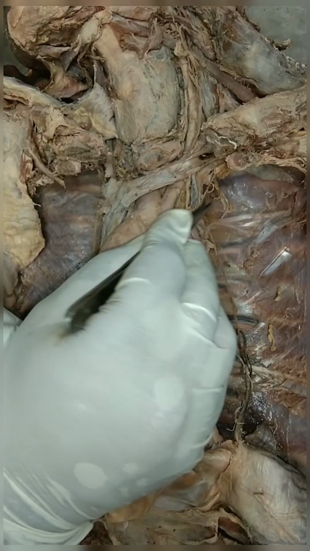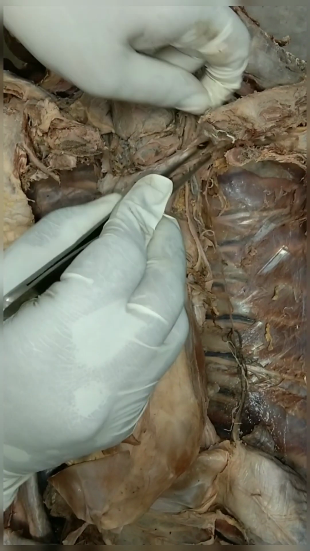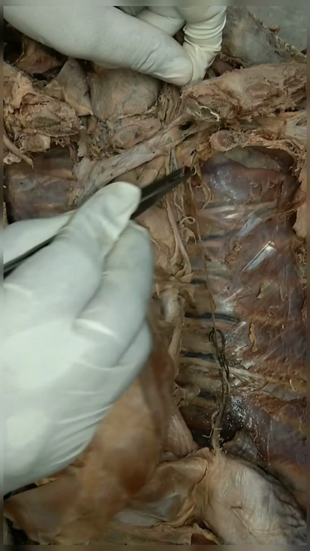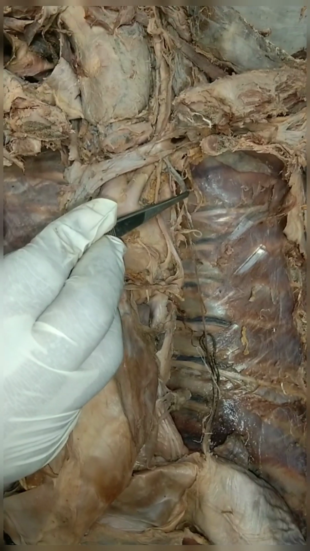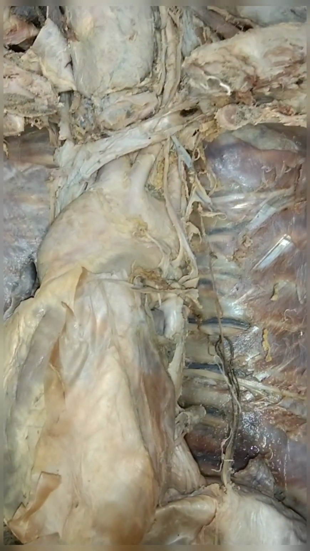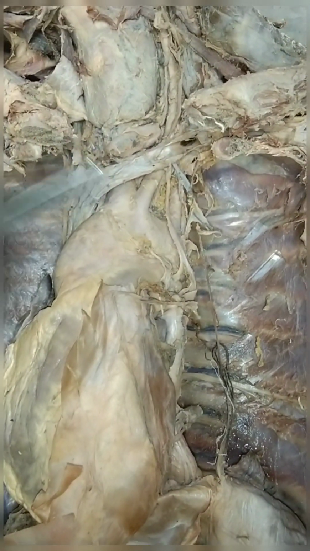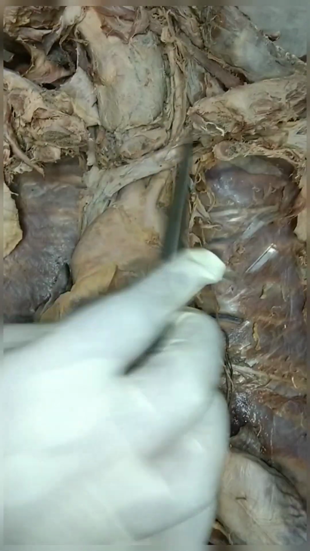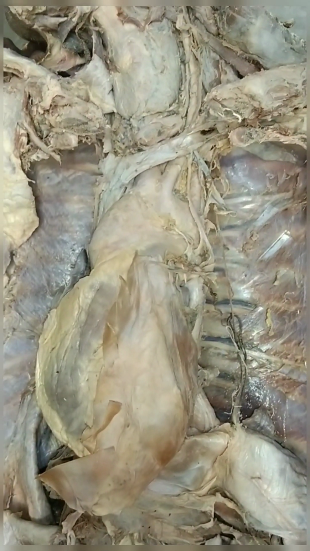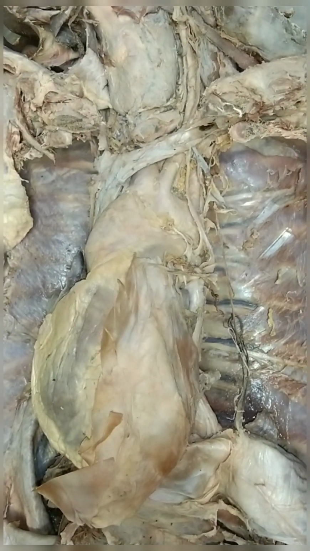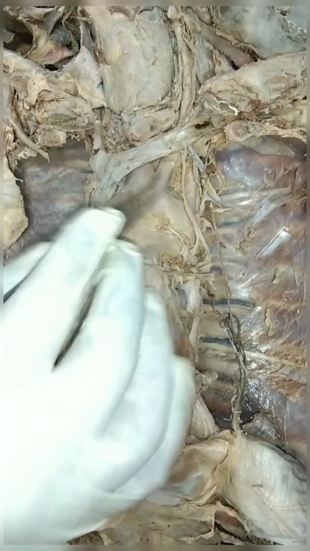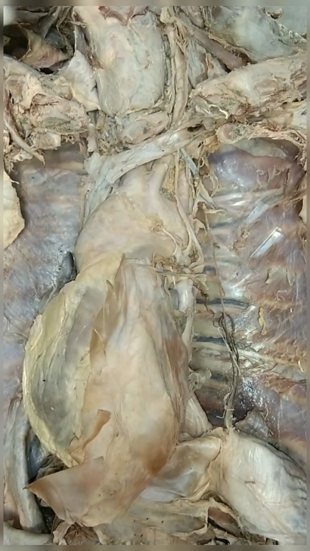Here you will have the left brachiocephalic vein receiving the superior intercostal vein. So, anterior to posterior and from right to left, these are the structures seen more anteriorly in the superior mediastinum. Behind the arteries, what other structures are there?